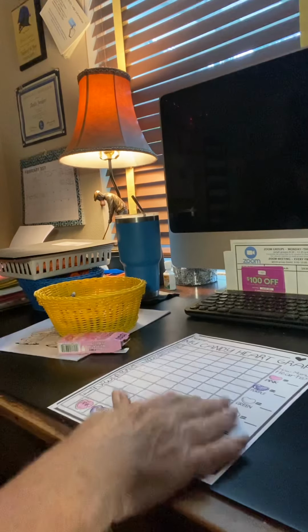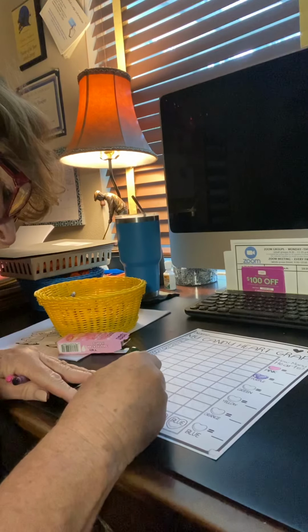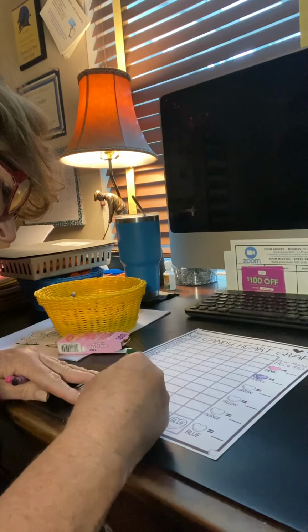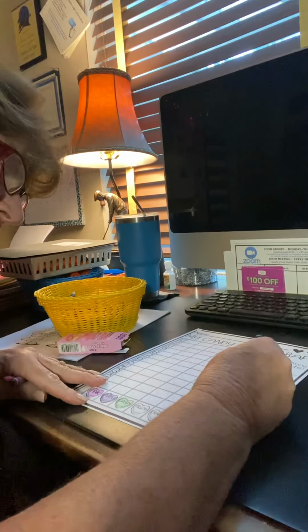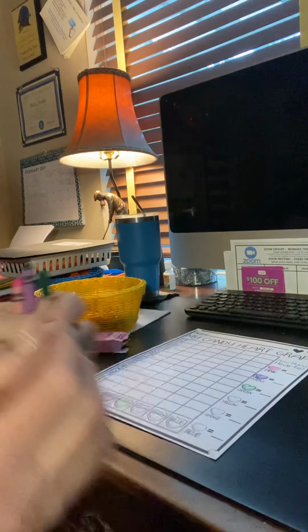Okay, the next one is green. G-R-E-E-N. I know how to spell green, G-R-E-E-N. Now, once I get these crayons out, leave them out. Don't put them back in your box or wherever you keep them. Leave them out because we're going to need them again.